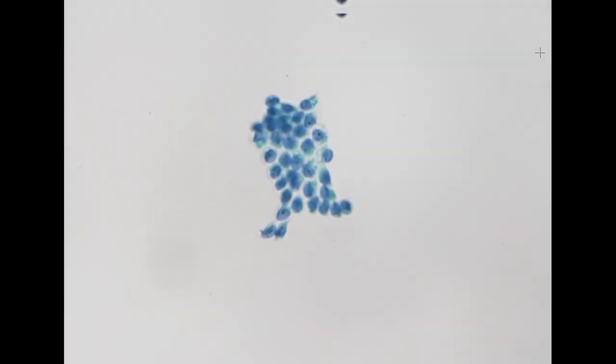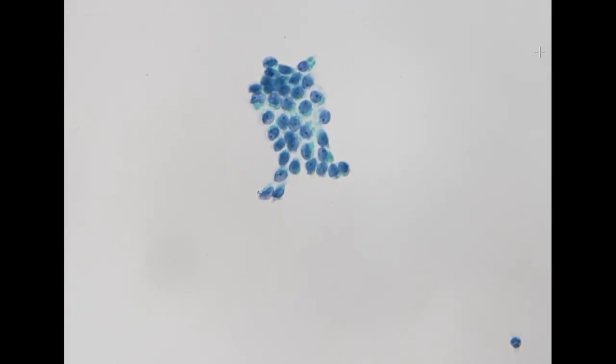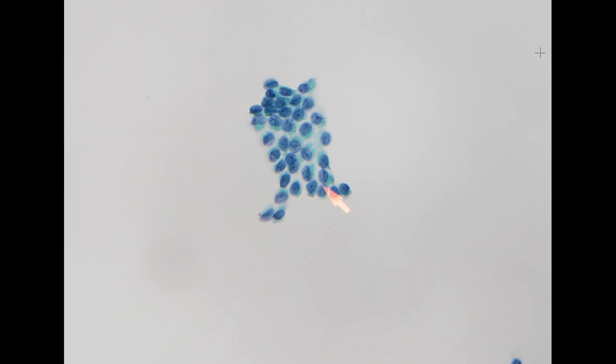However, if you go to high power, these follicular cells indeed demonstrate some nuclear features of PTC, which include the powdery ground glass type of chromatin pattern. The shape of the nucleus is a little bit elongated. There is some focal overlapping. The nuclear contour is relatively irregular, and we do see quite frequent grooves within these cells. So each cell looks a little bit like a coffee bean.